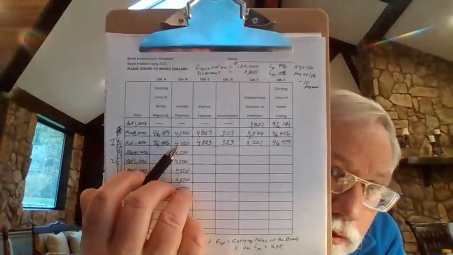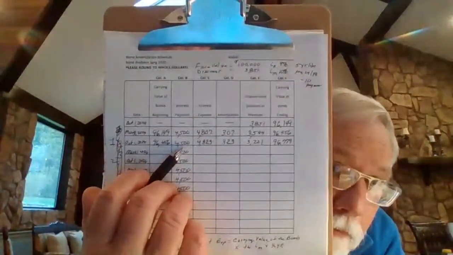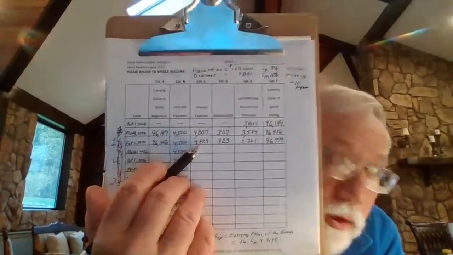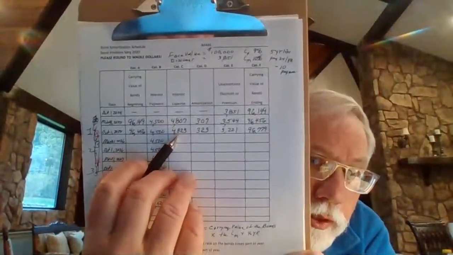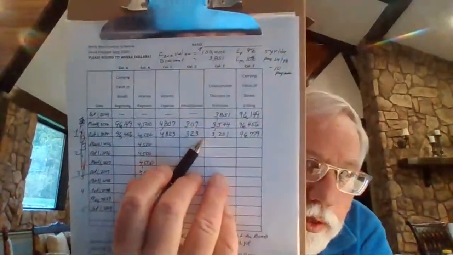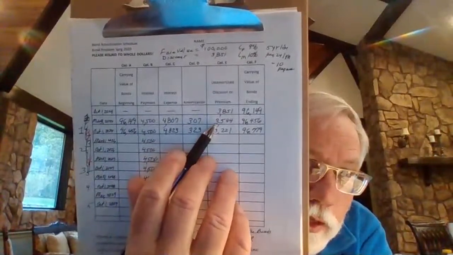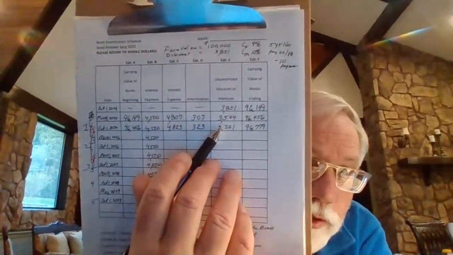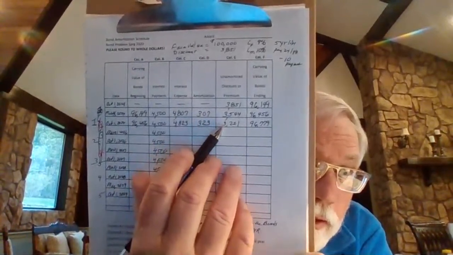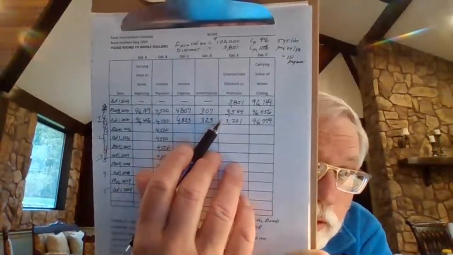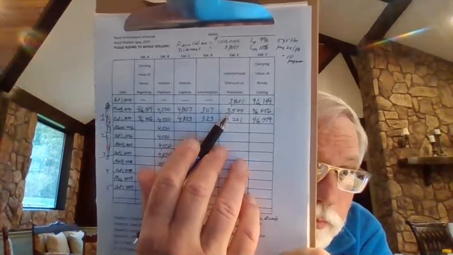Okay, so there's the $4,500 interest payment. There's the $4,823 interest expense. The difference is $323. So I subtract that from the unamortized. That's the amount of amortization for that 6-month interval of the discount. So I update the unamortized discount by subtracting that from the previous row's amount.